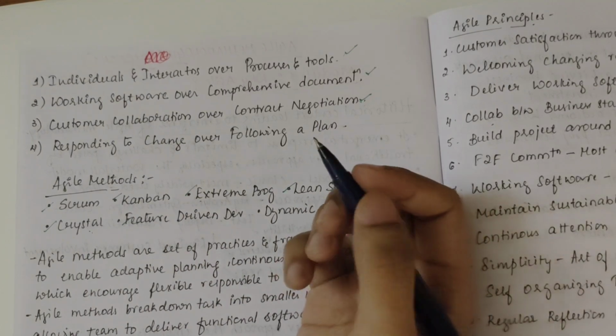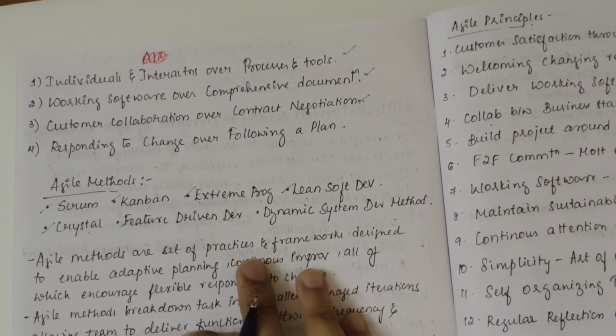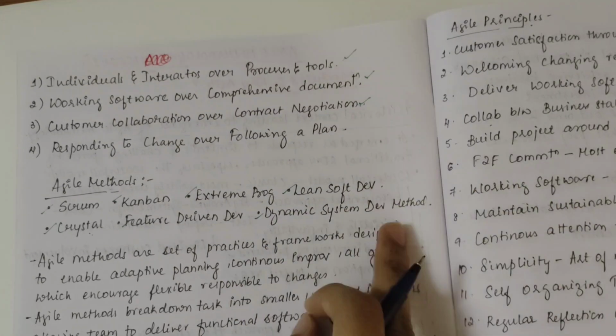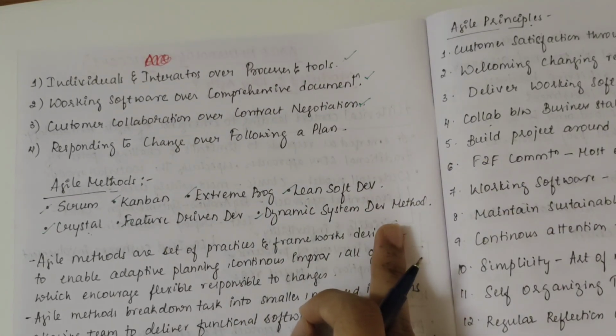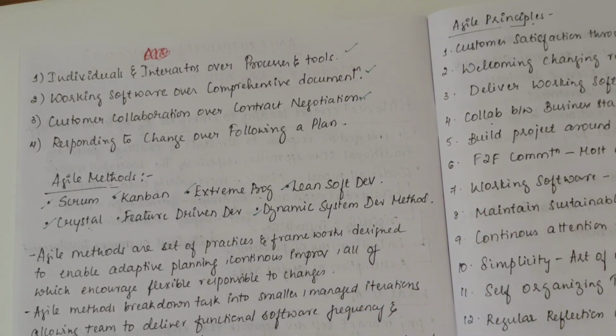Then we have feature driven development. That is, the delivery happens based on the feature. So as and when a new feature is added to our project, it will be delivered to the user, and then respectively feedback would be taken. Then we have dynamic system development method. Dynamic system development provides a framework for building and maintaining systems. So this can focus on the full project life cycle.